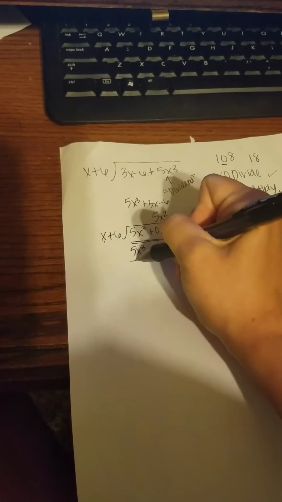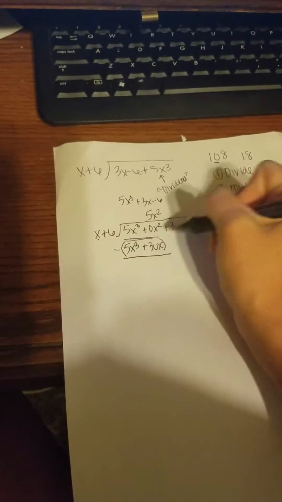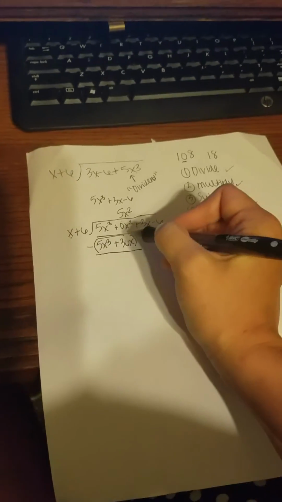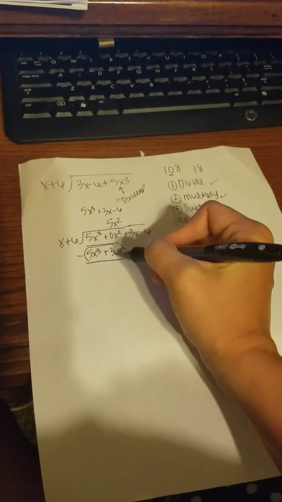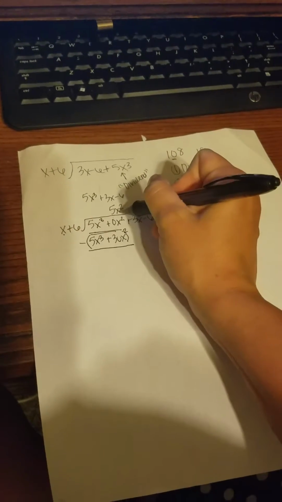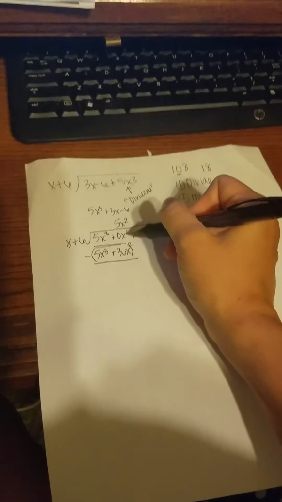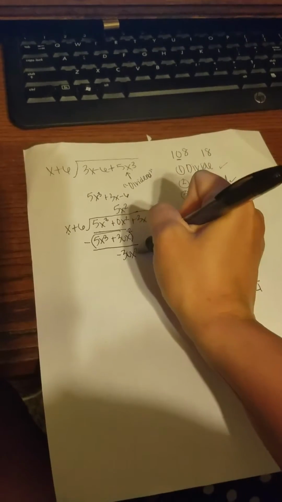And I like to put my bar there and put my subtraction sign, and sometimes even like to put that in parentheses to remind myself that all of this is being subtracted, okay? So 0x squared minus the 30x squared, because it was x squared times 6. So 0x squared minus 30x squared is negative 30x squared.